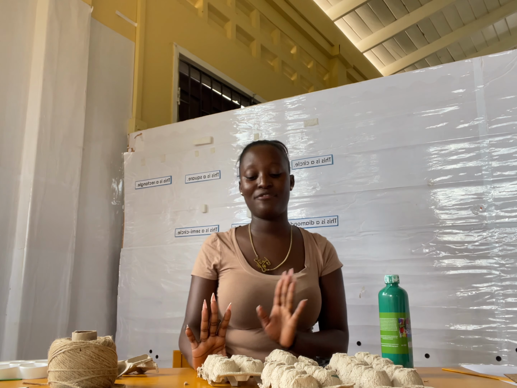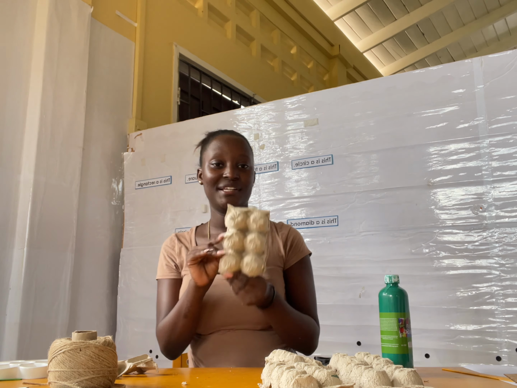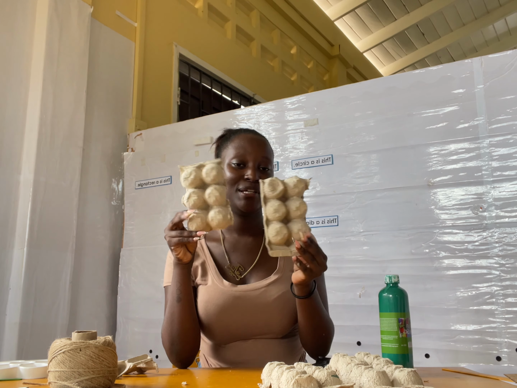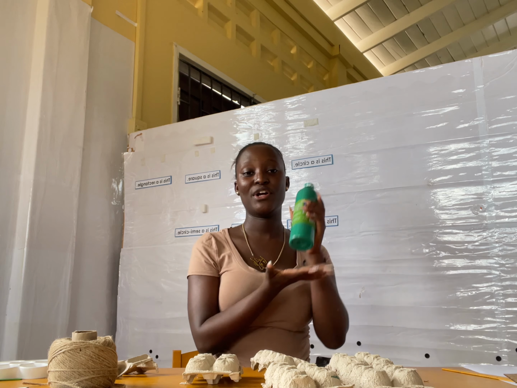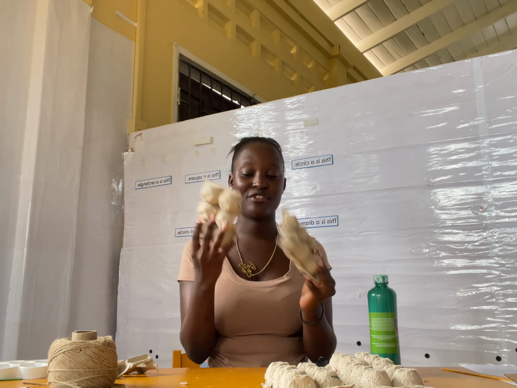I have finished cutting out my egg crate. So now I'm going to take my green paint and I'm going to paint them green.